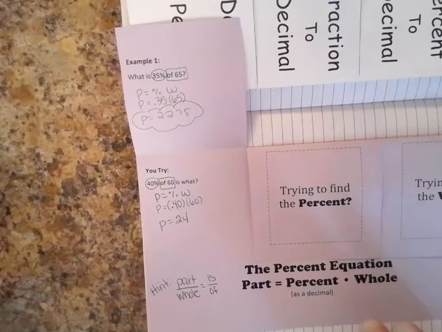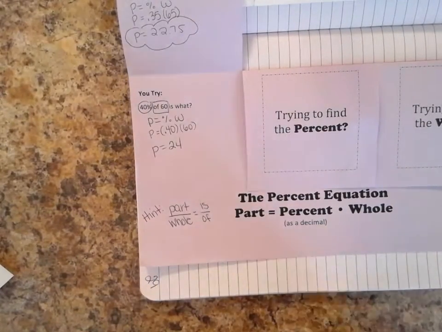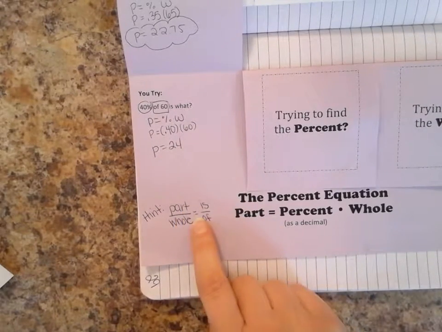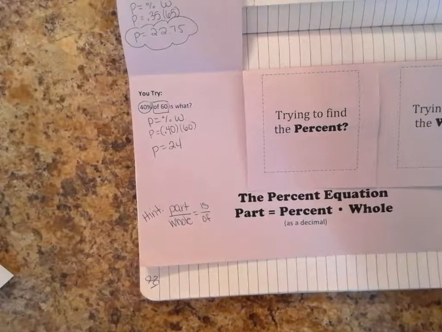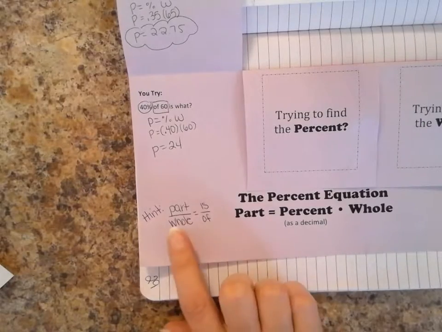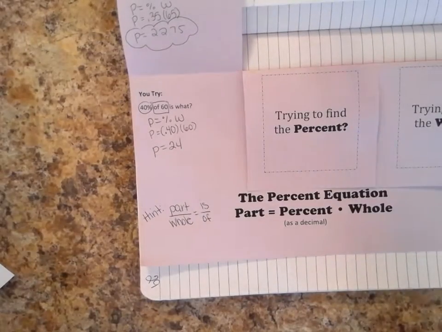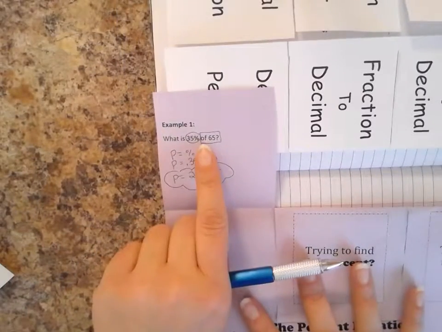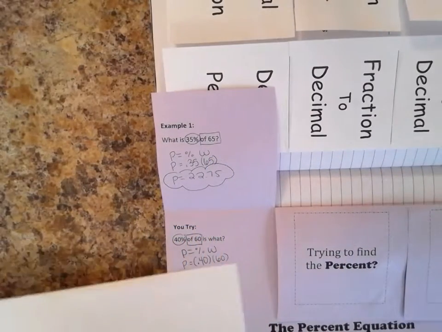One of the things that I want you guys to write down as a hint is we usually write a fraction as part over whole, and part is equal to is. So what is the number? What is the percentage? Is represents part, and then whole is of. If we're looking at this example up here, we have of 65. So of would represent the whole.